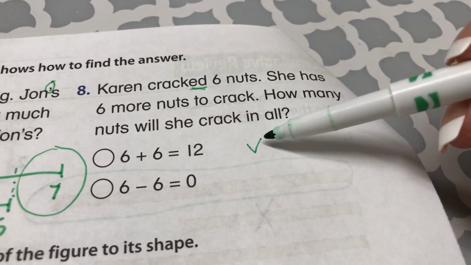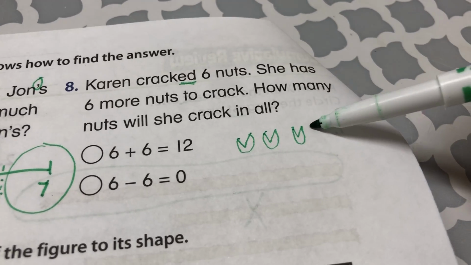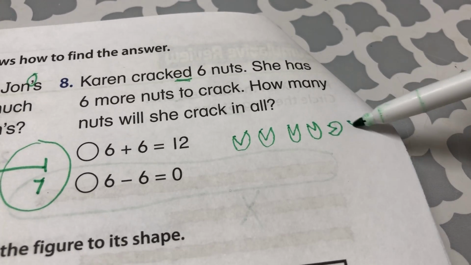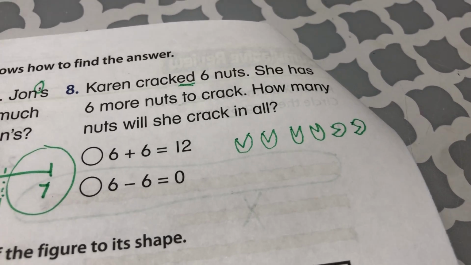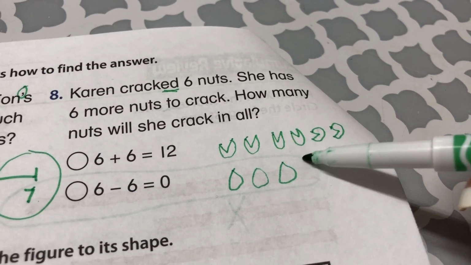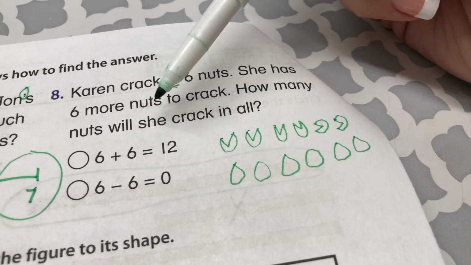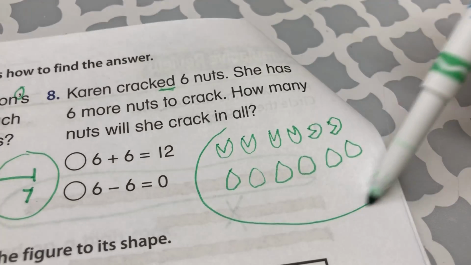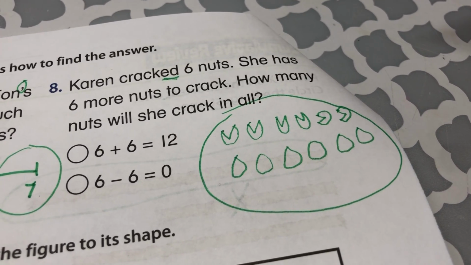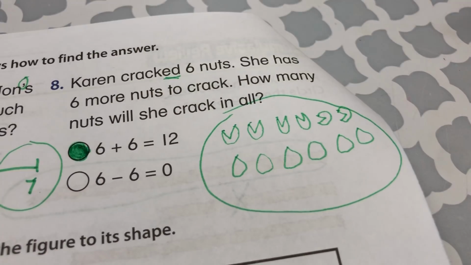So she cracked, let me draw cracked open nuts. So pretend that these nuts got cracked open. Let's see, there's 1, 2, 3, 4, 5, 6. So she cracked 6 open, but she still has 6 more to go. And it says, how many nuts will she crack in all? She's going to crack all of these, right? So are we going to add them or subtract them? Yeah, we're going to add those guys up. Good.